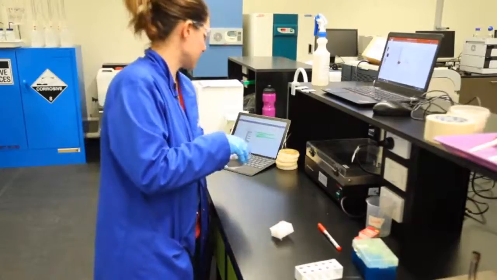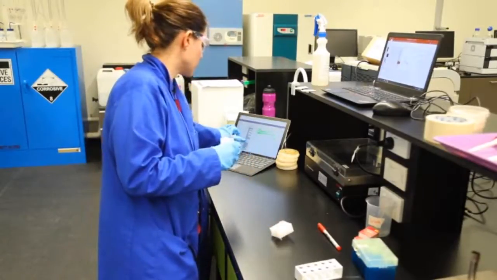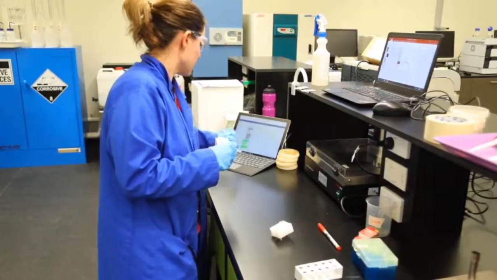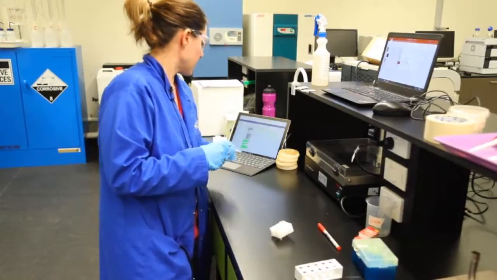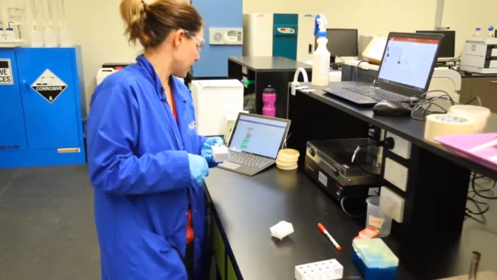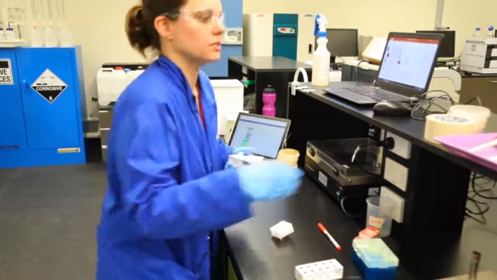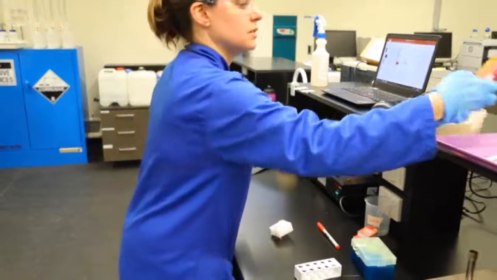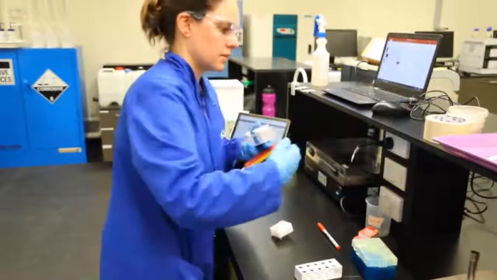So now we need to head over to our gel, and we are going to be placing our ladder in the center, and we're going to put in 13 microliters of each. So I need 5 and that one.